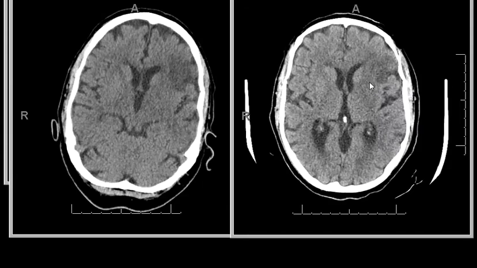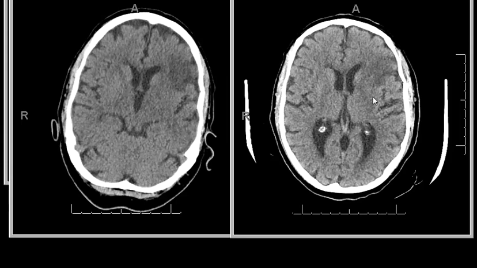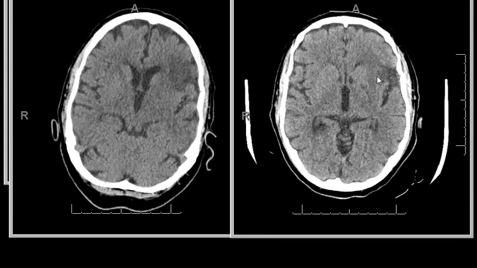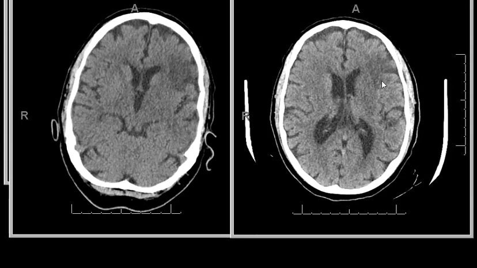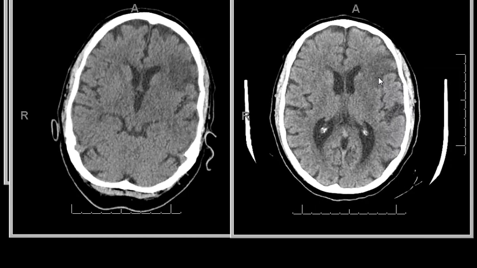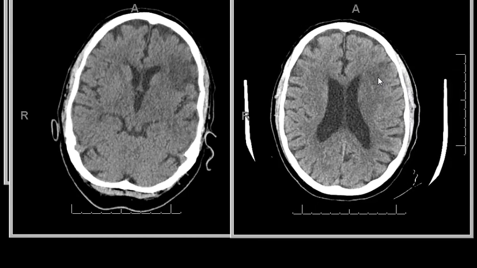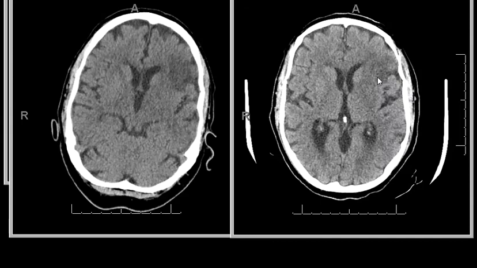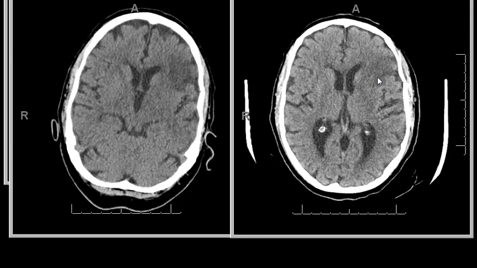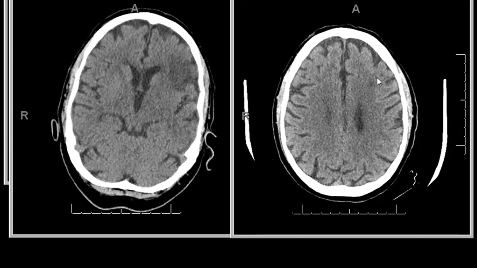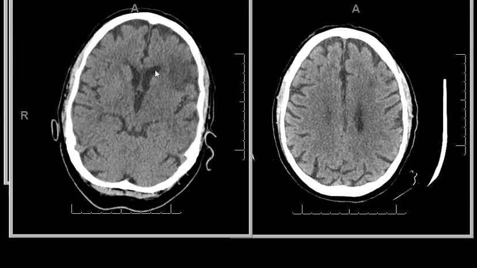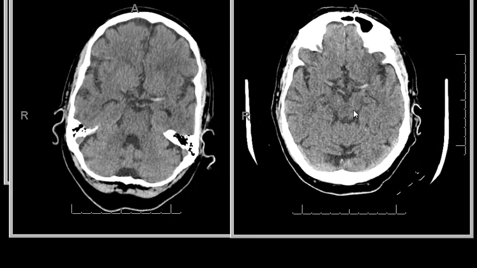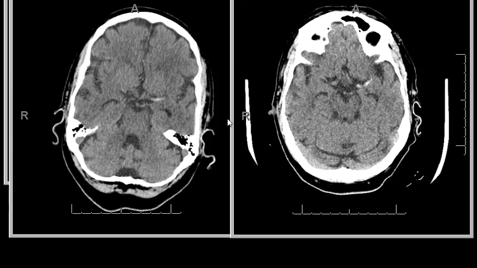Again, head of caudate nucleus, anterior limb of the internal capsule, the basal ganglia, the insular cortex, and the M1 and M2 portions of the brain parenchyma. So it should be an ASPECT score of 4. According to our established criteria, it should not be intervened on, but we intervene anyway. So the hyperdense blood clot is still there.